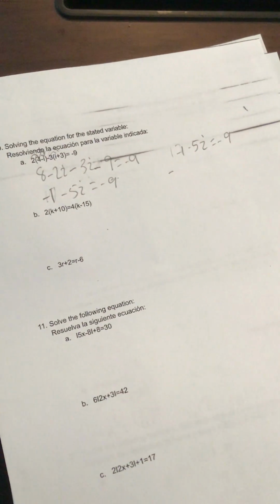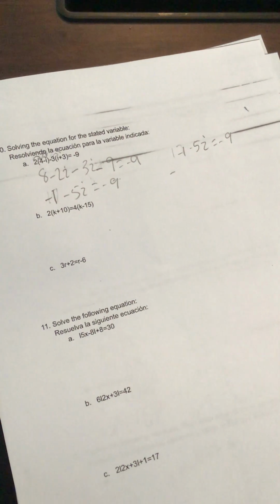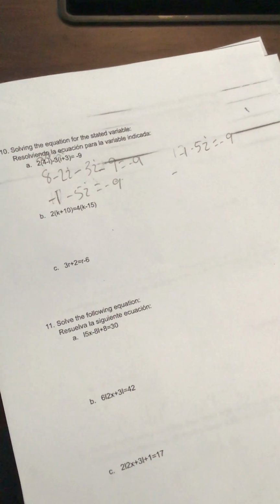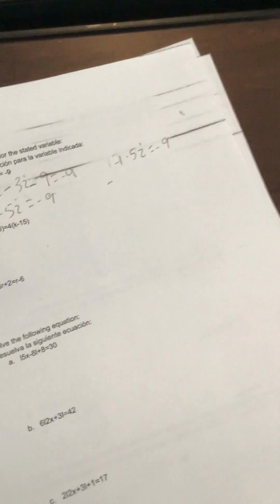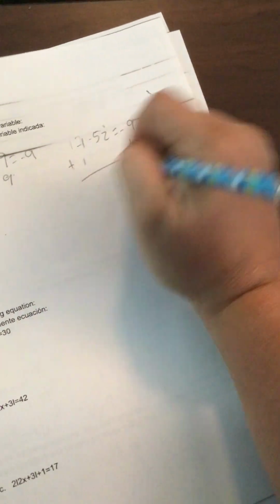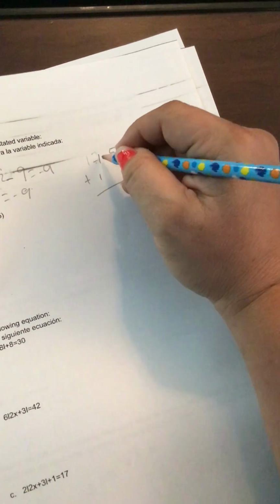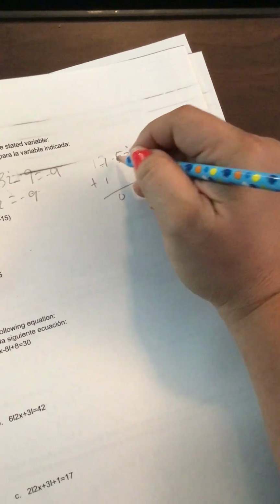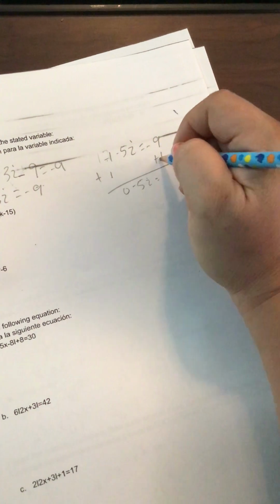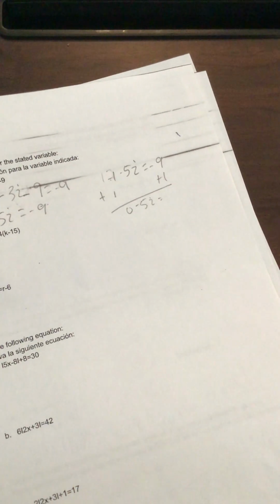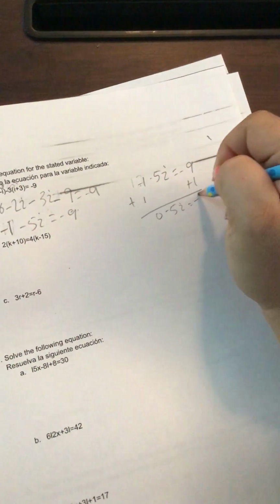Okay, let me just make sure I'm doing this right. 8 plus 2i minus 3 minus 9 equals negative 9. 8 minus 9 is a negative 1. Yes, all right. So now I'm going to add 1 to both sides. So a negative 1 plus 1 gives me a 0. I still have this negative 5i. A negative 9 plus 1 is a negative 8.